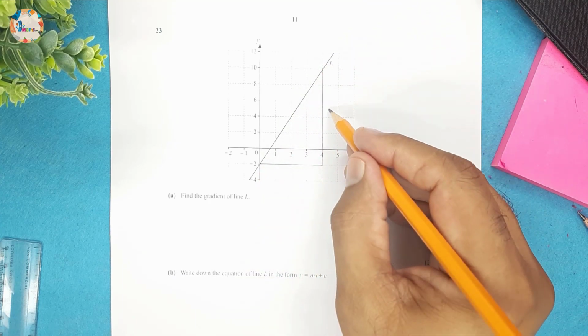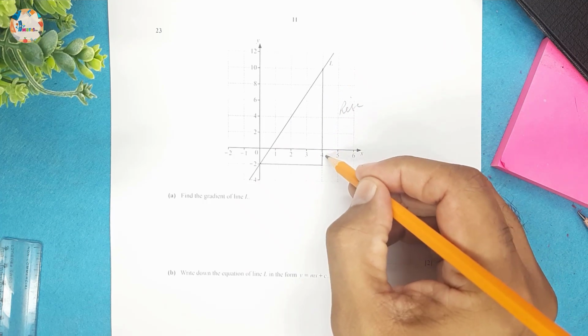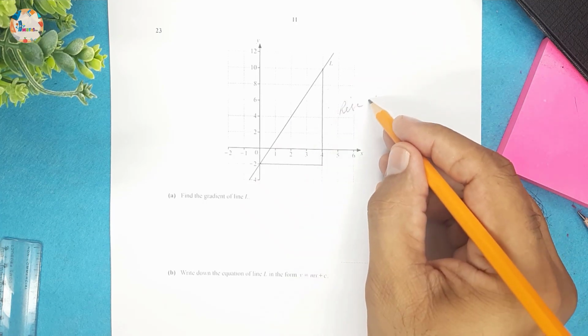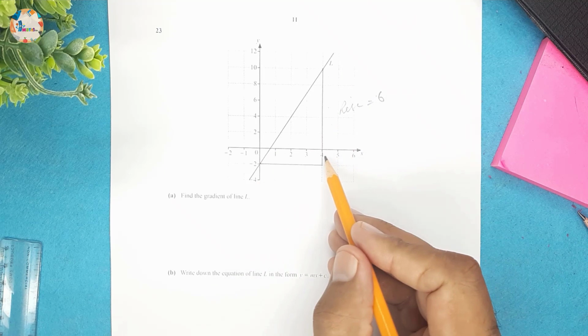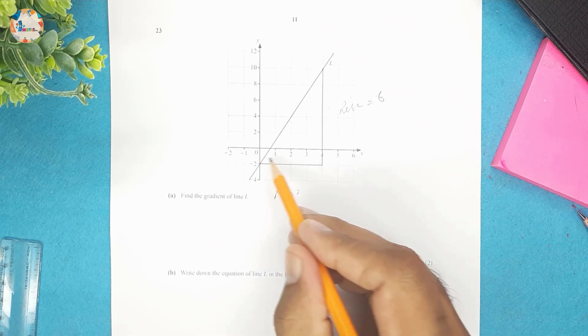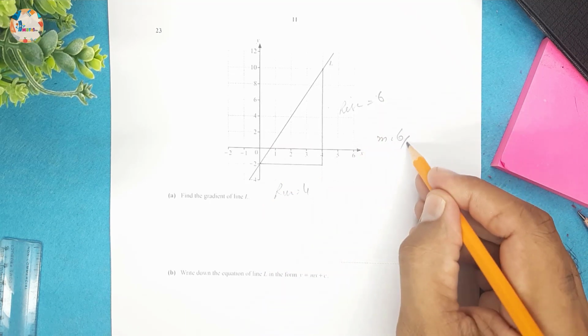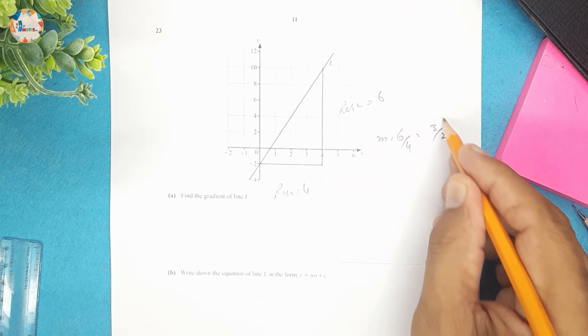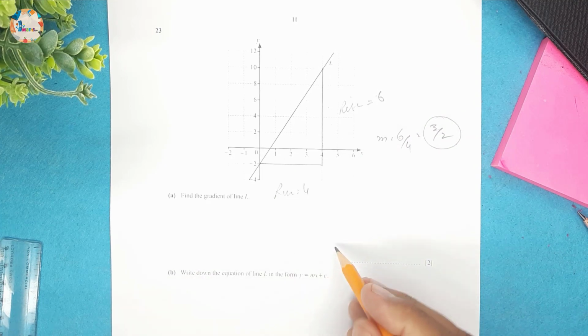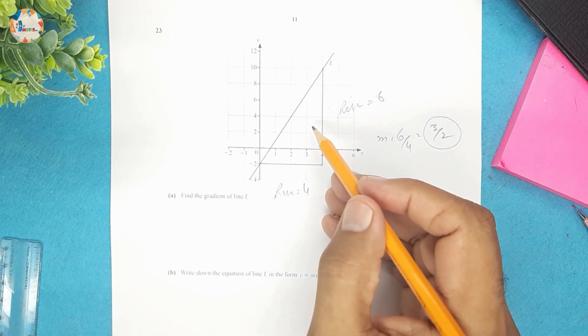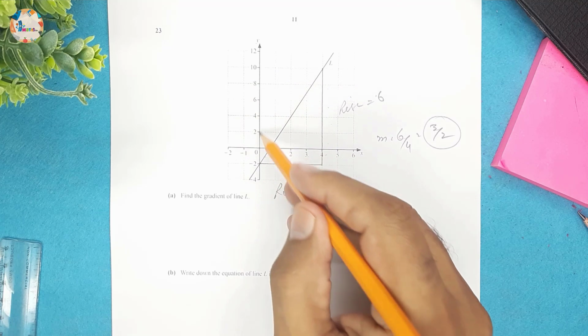So this side is rise, and rise is equal to 1, 2, 3, 4, 5, 6 units. So you can write it is equal to 6 units. And this side is run. So run is equal to 1, 2, 3, 4 units. So m will be equal to rise over run, which is equal to 6 by 4, which is 3 by 2. So 3 by 2 will be the gradient, and we can write 3 by 2 or 1.5 or this one.